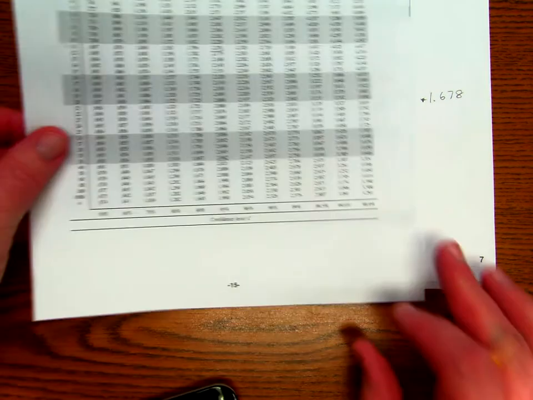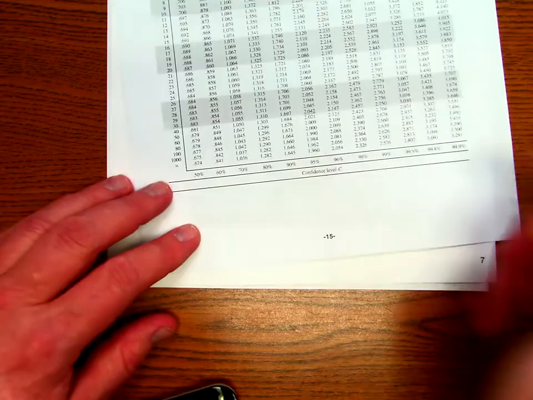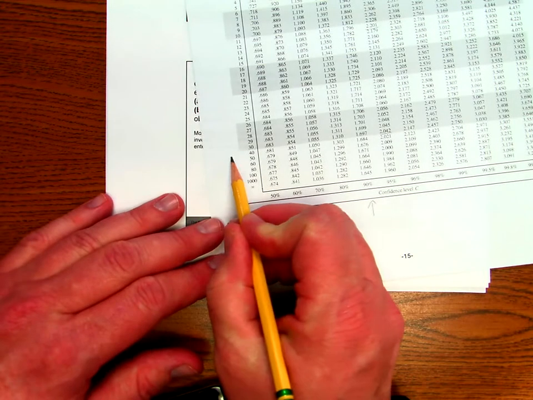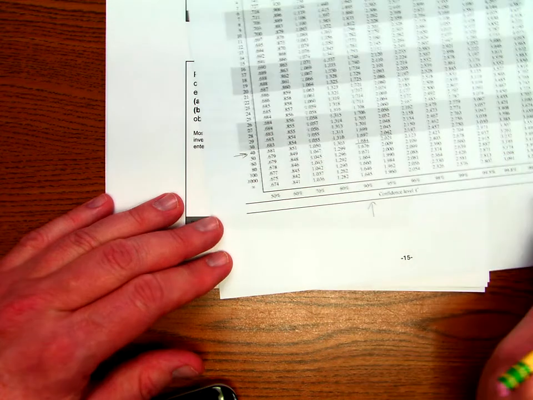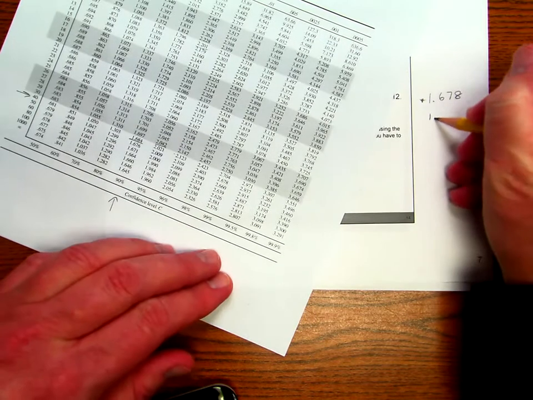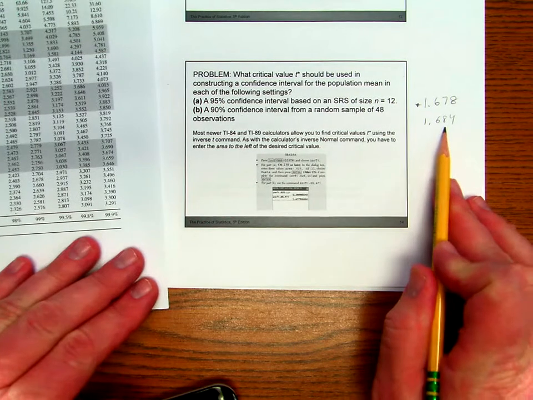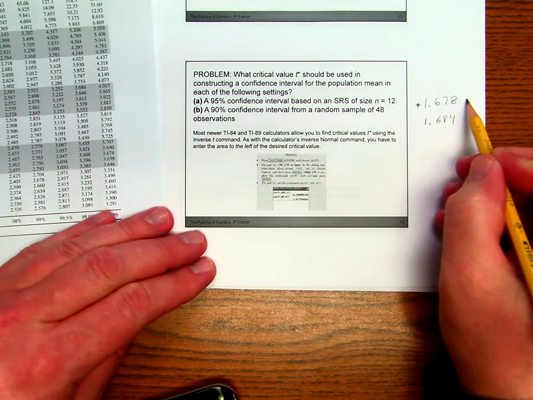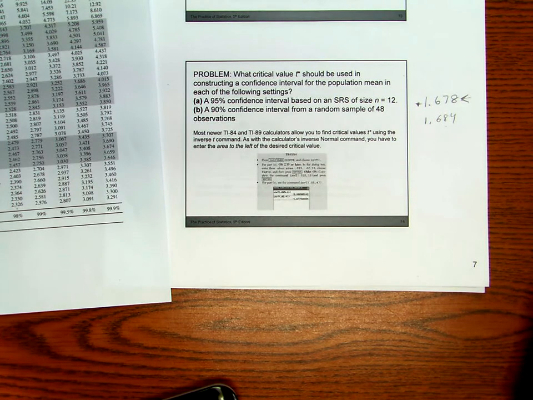Now, if we were to get that number off the table, this was a 90% confidence interval, so we're in this column right here. 47 degrees of freedom we do not have. We'd have to go down to 40, and that would give us 1.684. So you see that we get a number that's slightly different than what we got working off the calculator. This is actually better because it's more accurate in terms of its degrees of freedom.